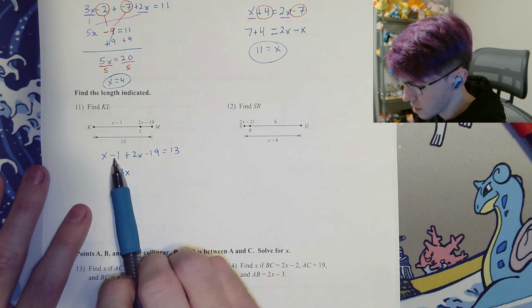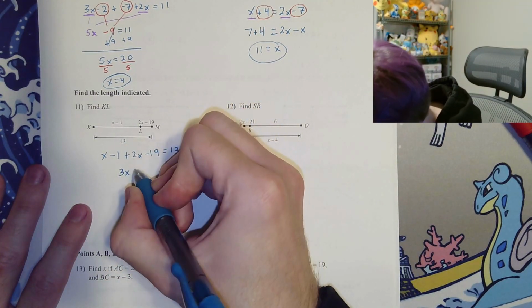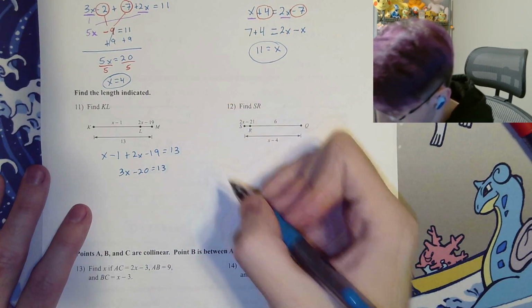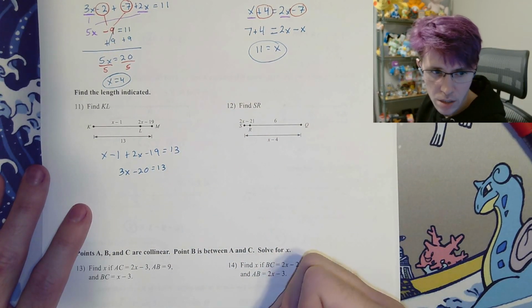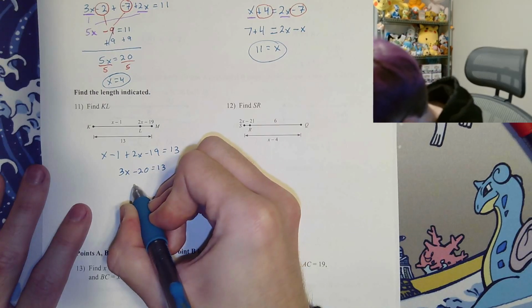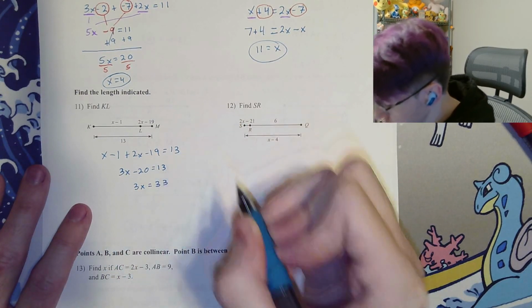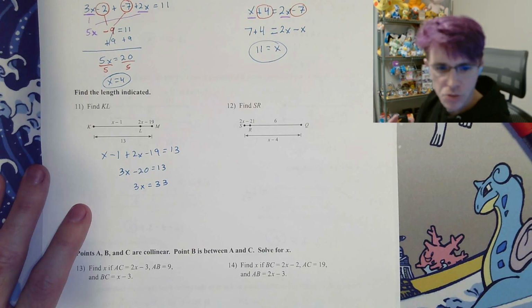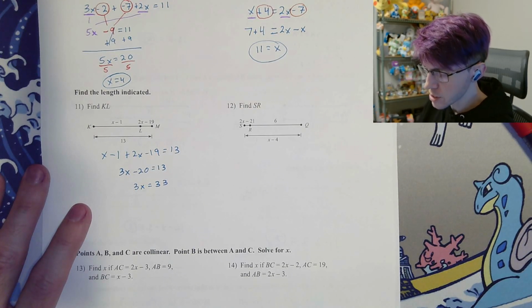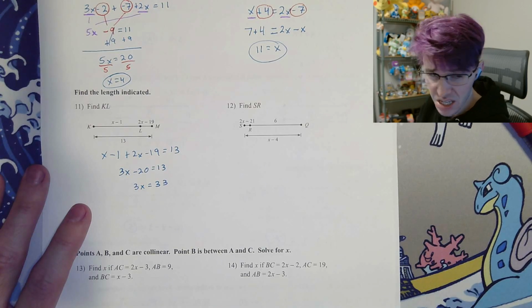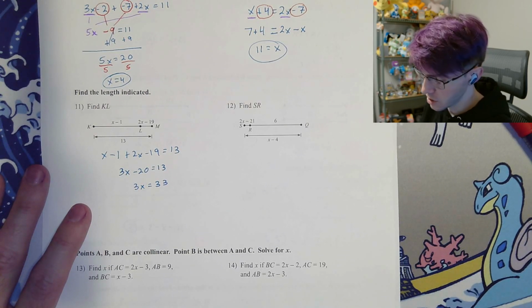And the -1 minus 19 is -20. We're going to add 20 to both sides of the equation. But this time I didn't show it, because that is something I want you to get used to. You don't necessarily need to show every single little tiny step of work, and it's actually better for you if you don't, because you're going to save yourself time and effort and energy.